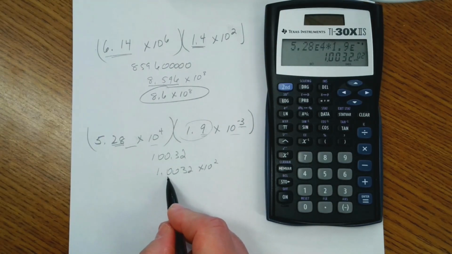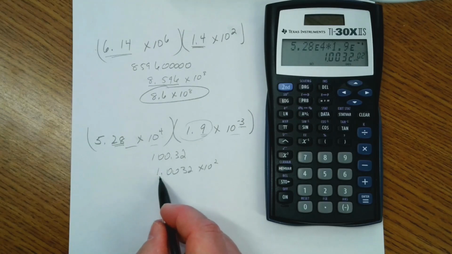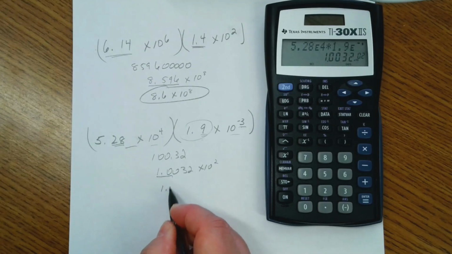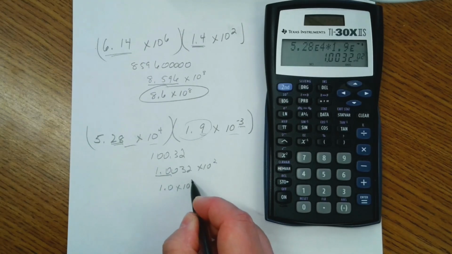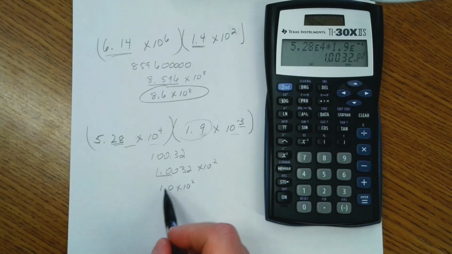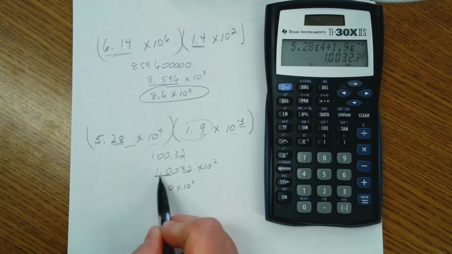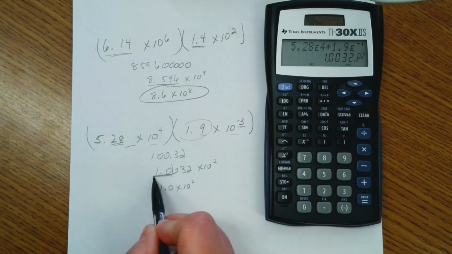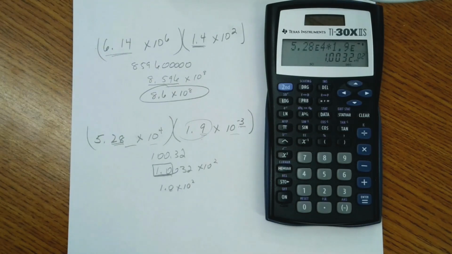Again, you guys, we're going to go to the nearest tenth because that's our level of precision. So our final answer is going to be 1.0 times 10 to the second. Now, you may be asking yourself, why wouldn't it just be 1 times 10 to the second? And again, you guys, we are dealing with this level of precision right here to the nearest tenth. So we have to include that 0 in our answer. Okay? So that's our answer for our second one.